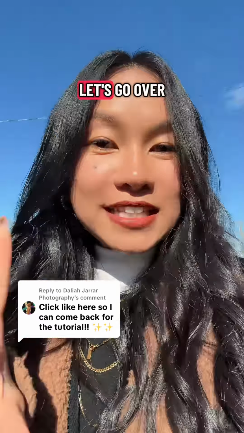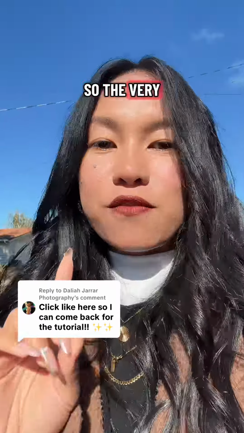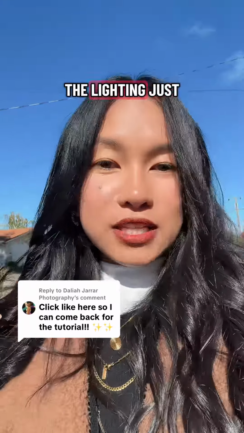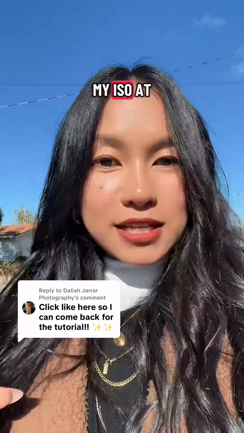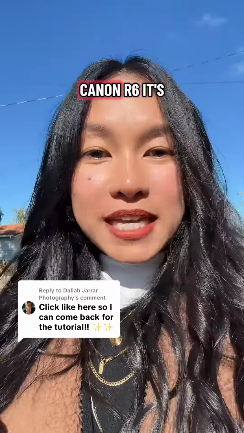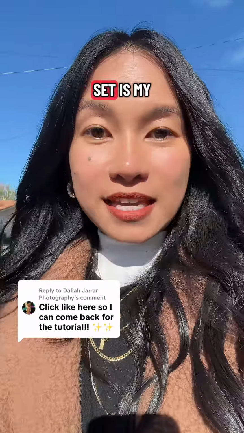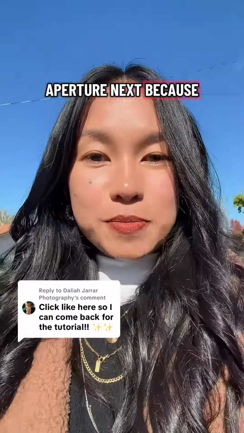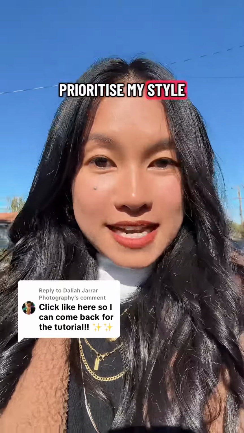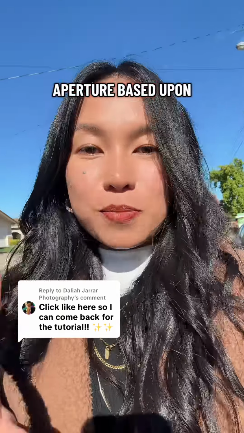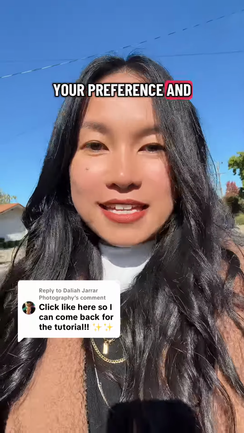Okay, so now let's go over camera settings. The very first setting when I have lighting just like this is to set my ISO at the lowest setting, and with my Canon R6, it's at 100. The second setting I set is my aperture, because I want to prioritize my style. So set your aperture based upon your preference and the style of shooting.